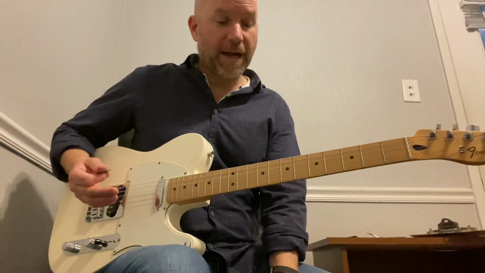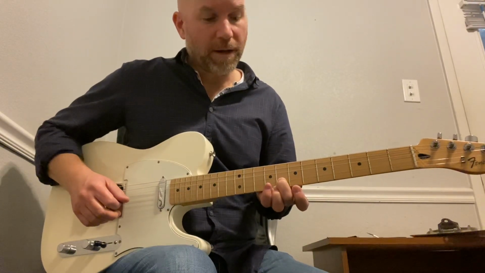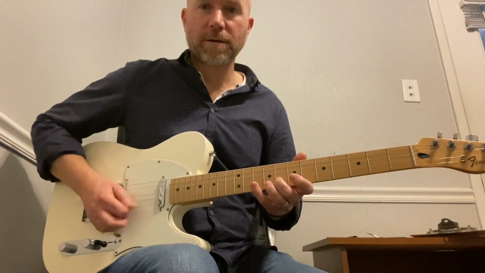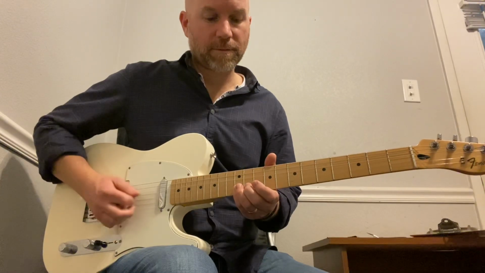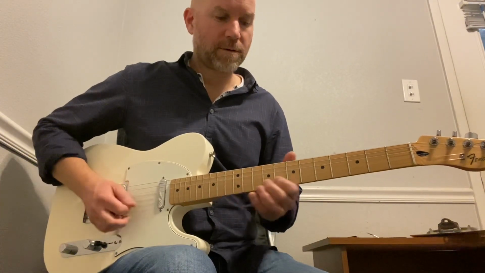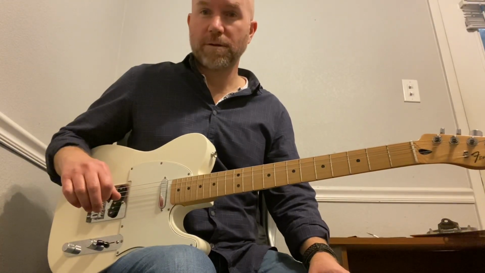On the higher side, we can take that where we take this G up here on the 8th fret of the 2nd string. Now those are some things we do in the key of G.